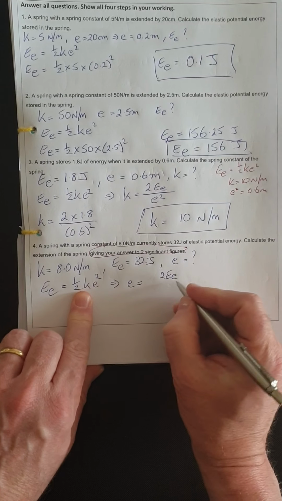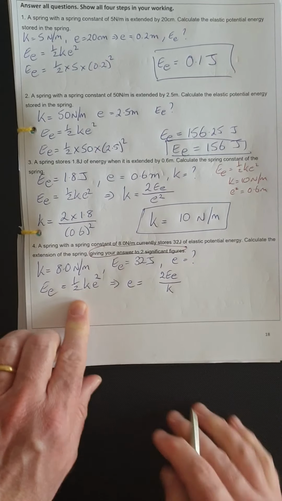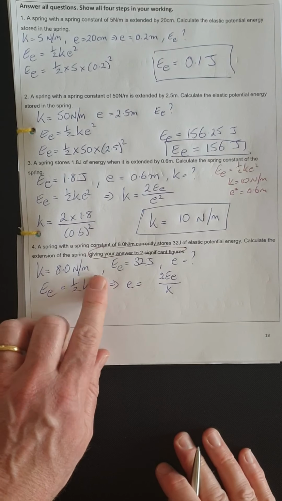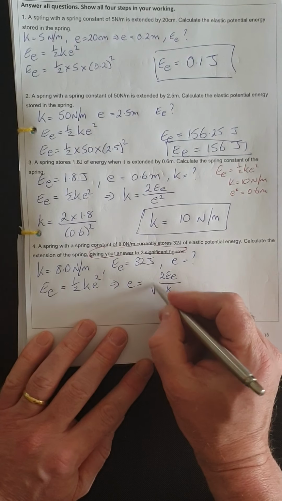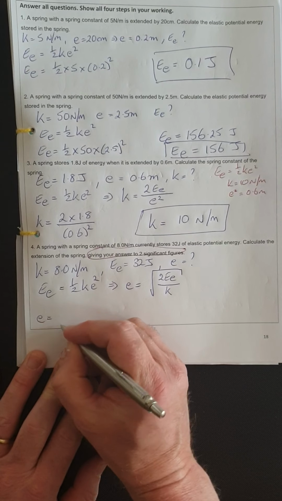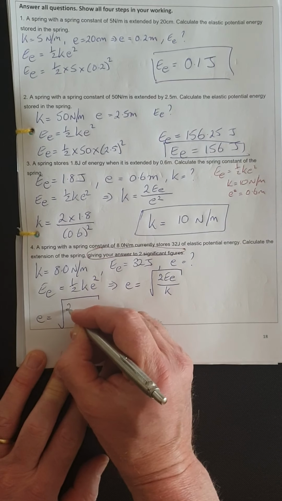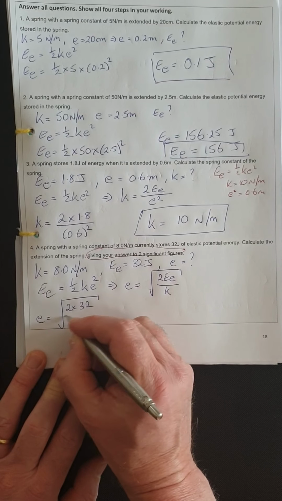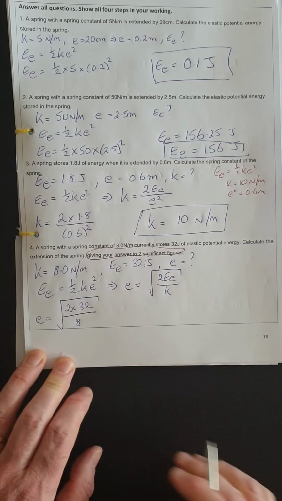I need to get rid of the spring constant term, so I divide both sides by the spring constant, and I need to get rid of the squaring, so I do that by taking the square root. So that gives me E is equal to the square root of 2 multiplied by 32 divided by 8.